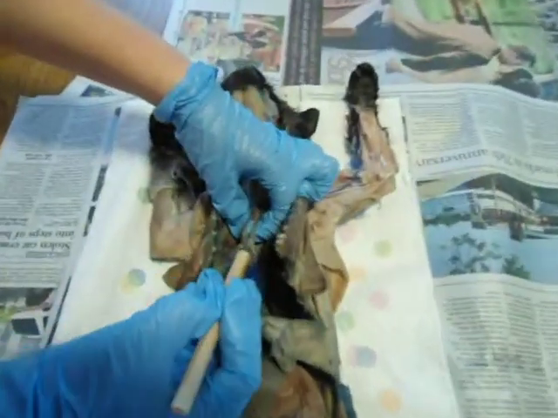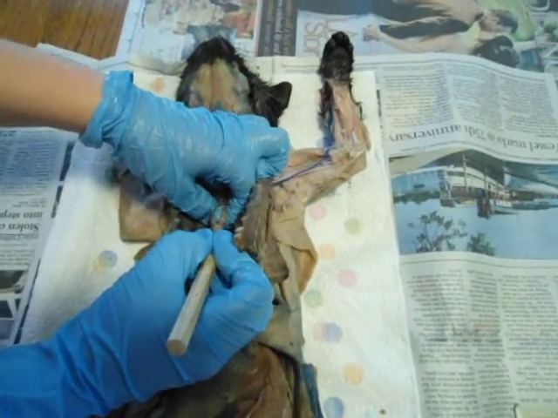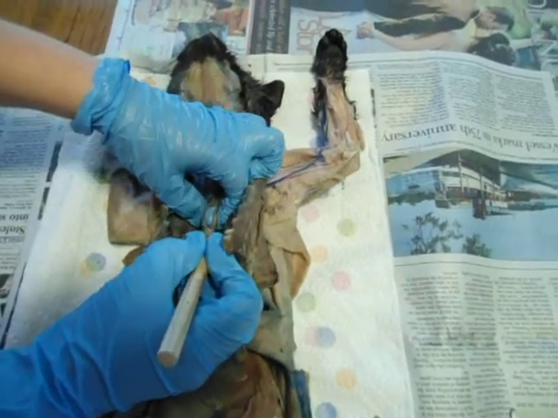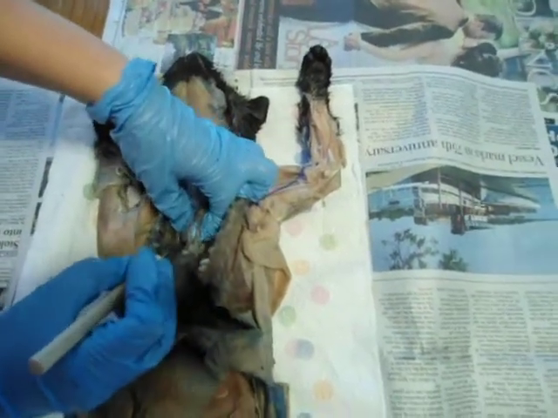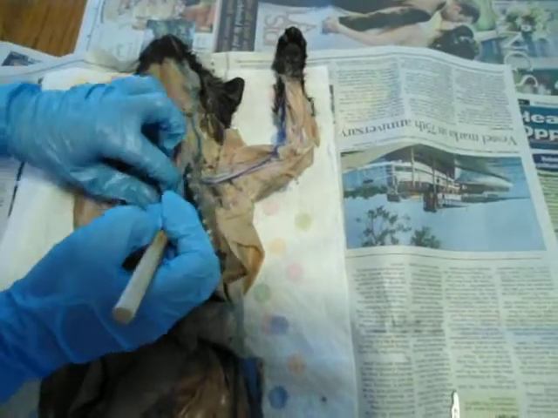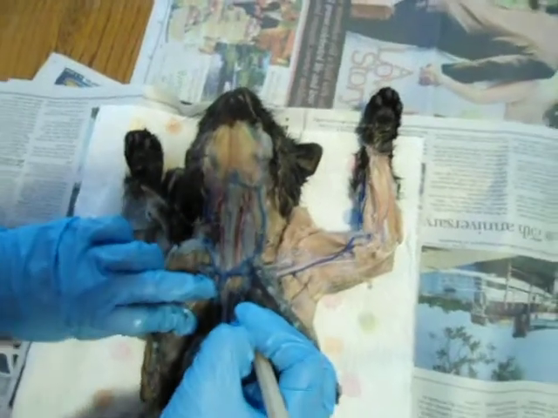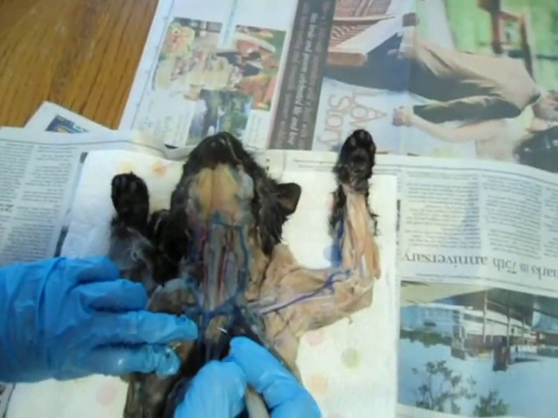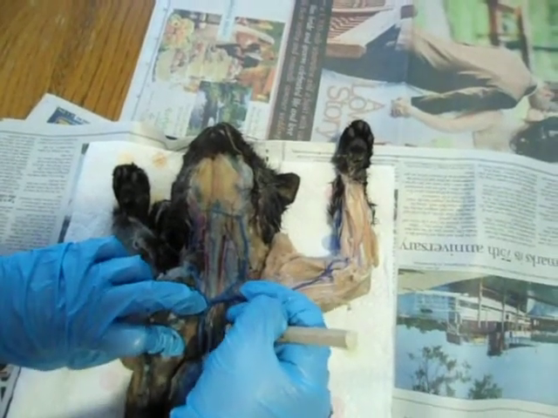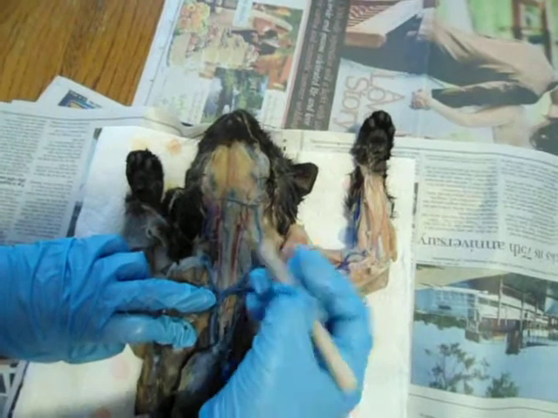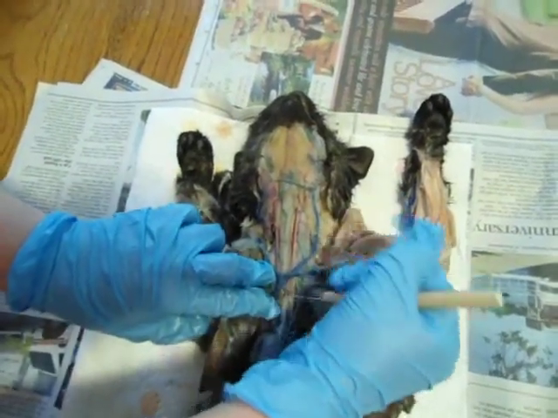Right here is the left subclavian vein, or it's left subclavian artery, and this is the brachiocephalic artery. The brachiocephalic artery then branches into three arteries right here, 1, 2, and 3. These first two are the left and right common carotid arteries, which go up through the head. And this one over here is the right subclavian artery.